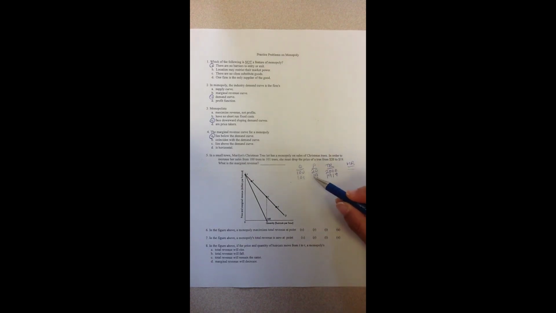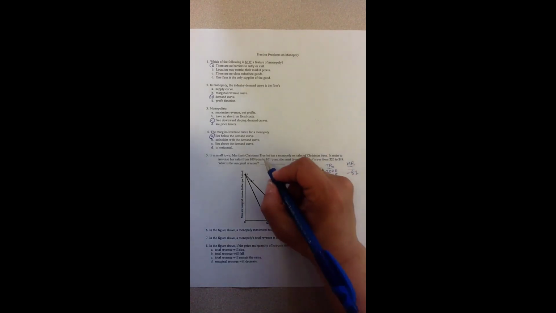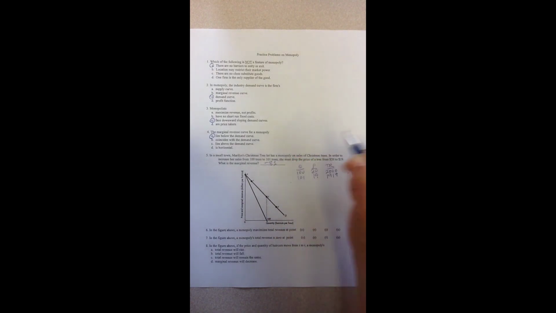for this tree, her revenue actually fell by $81. Her total revenue went from 2,000 down to 1,919, because she got a plus 19 for selling that last tree, but a minus 100 because she had to lower the price for all those 100 trees by $1, from 20 down to 19.